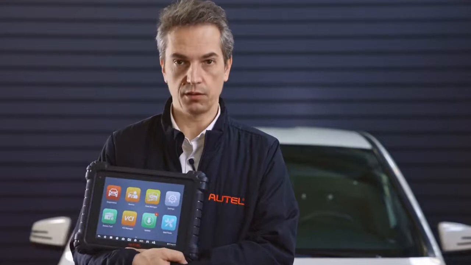Welcome to the garage. Right now we will make a diagnostics of the Mercedes. We will use our tool. This is a tablet MS909 with a new interface. So we will connect the interface and we will start the diagnostics. So let's go, have a look.